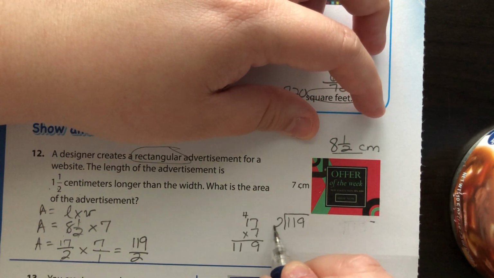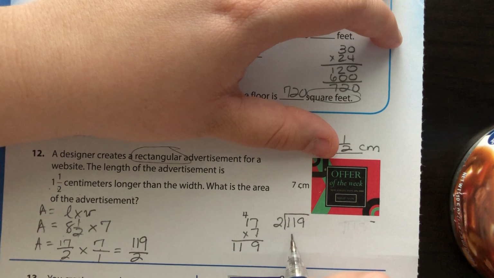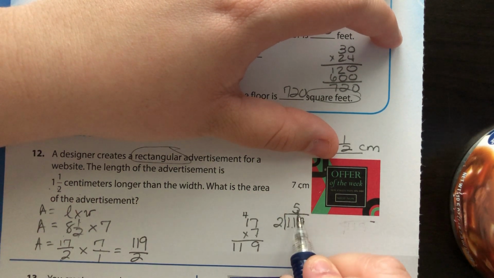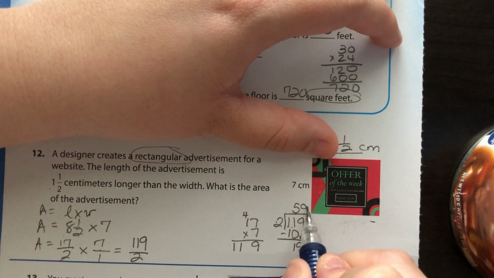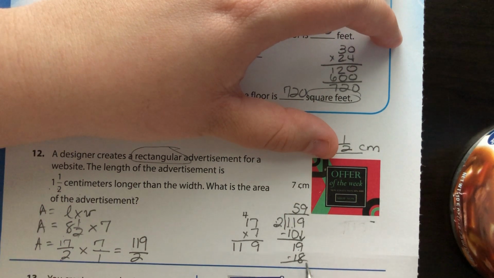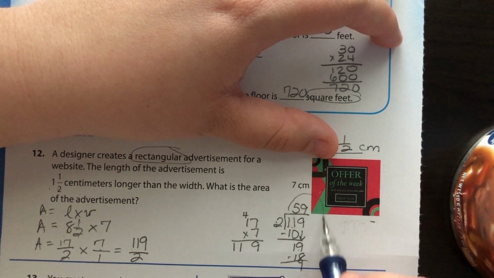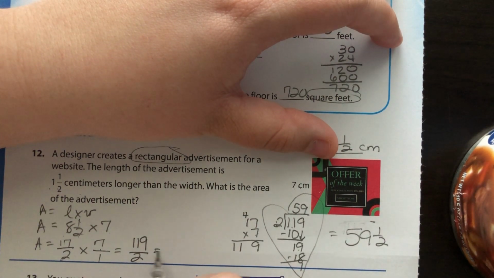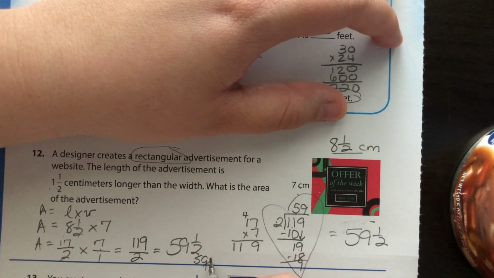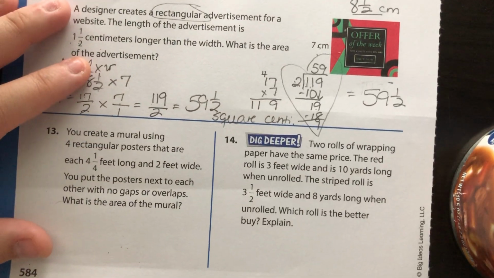119 divided by 2. 2 fits into 1? Nope. So I have to look at 11. 2 and 2, 11. That's 5 times. 2 times 5 is 10. 11 minus 10 is 1. Now I have 19. 2 and 2, 19. That's 9 times. 9 times 2, 18. I have 1 left over. So 59 and 1/2. So 59 and 1/2, what? Square centimeters. All right, and I am done.